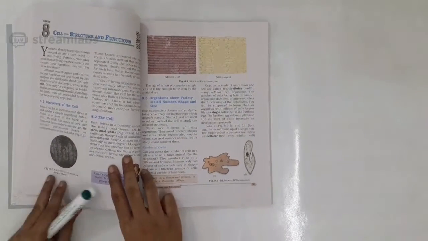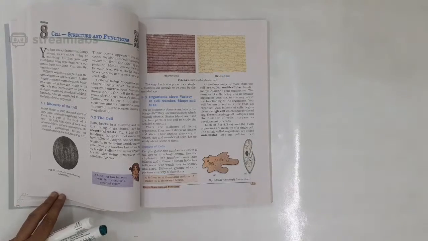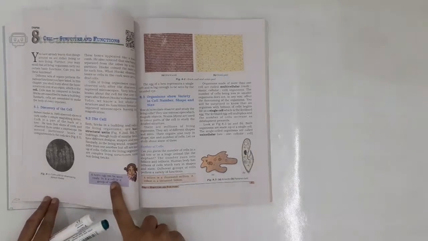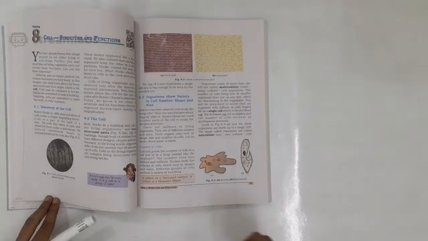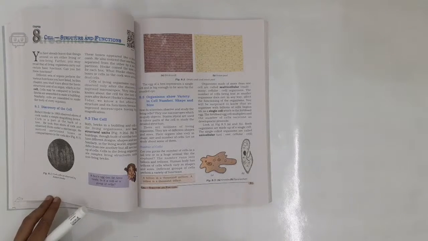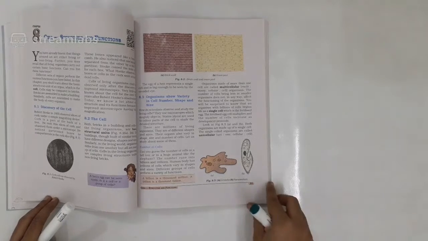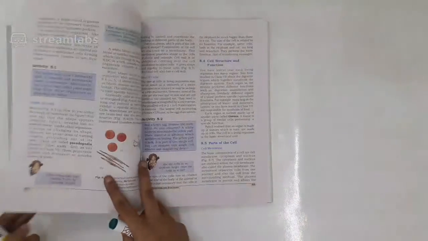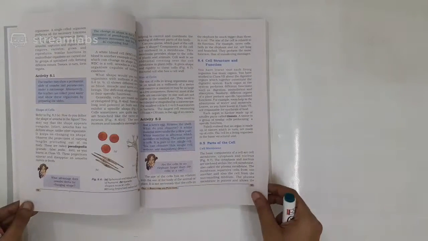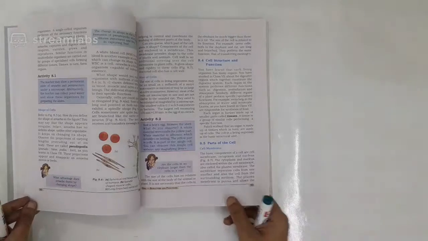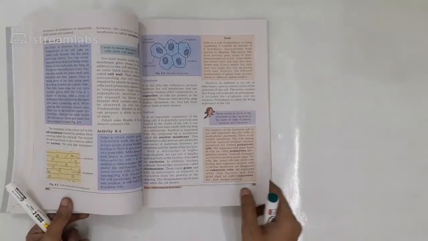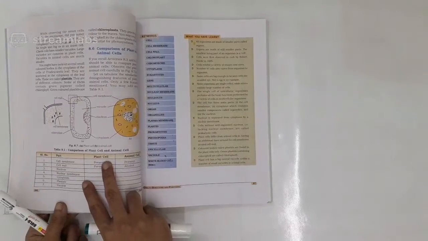In the previous lecture, we discussed the discovery of the cell, the cell theory, the structure of a cell, and the basic components of a plant and animal cell. So today we'll be taking the remaining cell organelles of the cell.